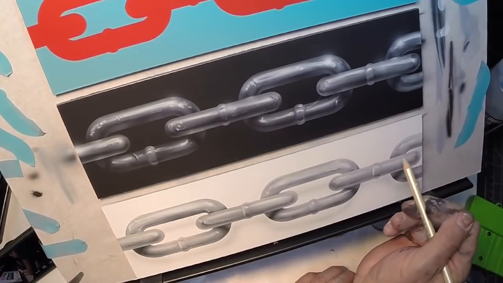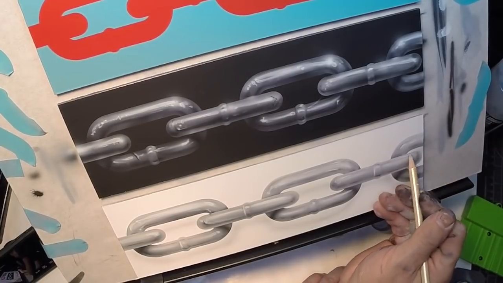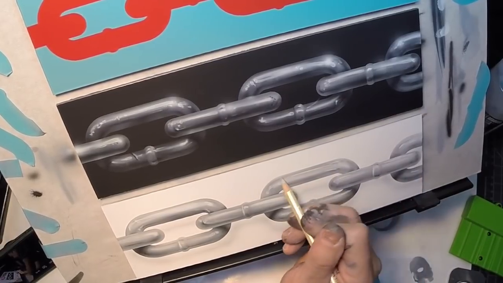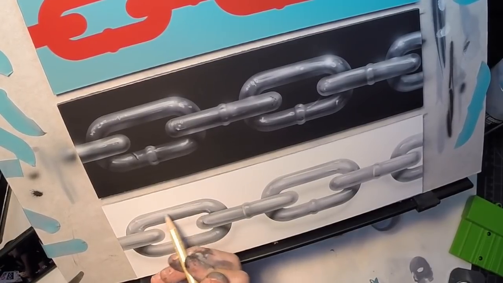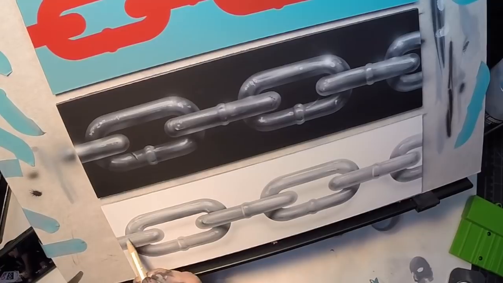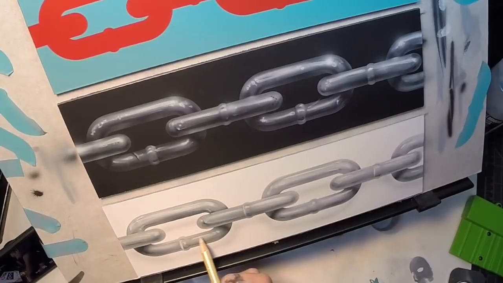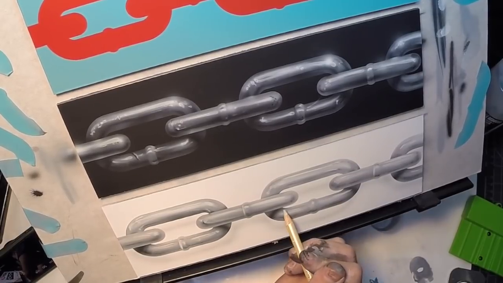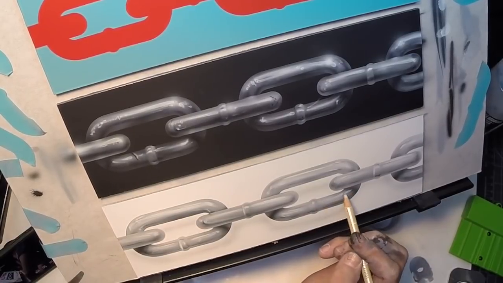I do like the erasability of the Createx. You can do this with solvent too. Sometimes it takes a little more power to do. But see, that's really waking it up. Final little highlight. So you want to be really tricky. The chain link's big enough you can hide your signature in here. Hide your initials.